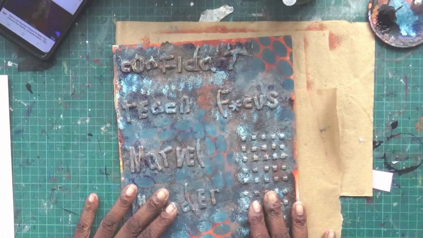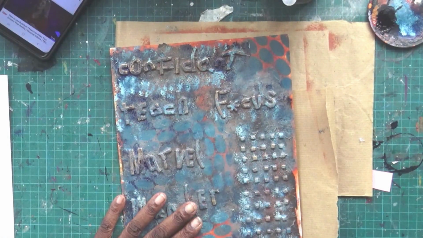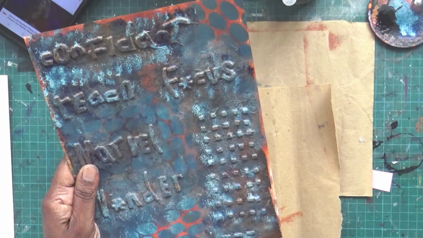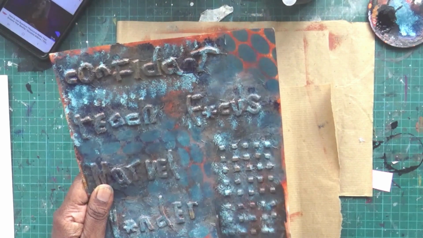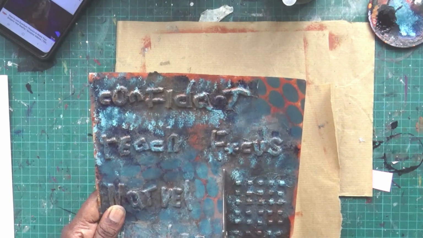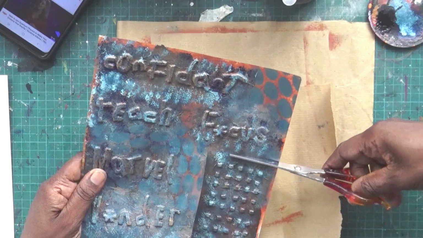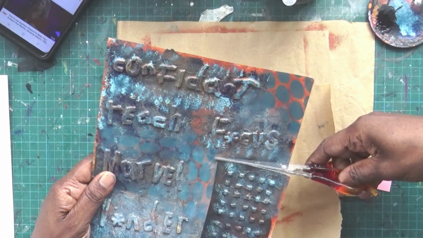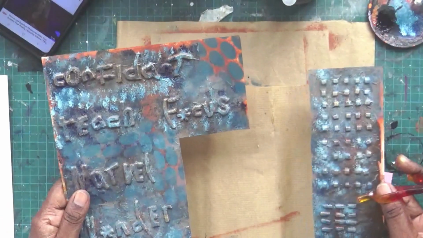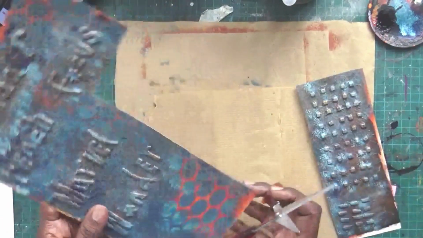Okay, so you're ready to cut this up. Now you can cut yours up and have them square, or I like to do them kind of oval in shape. For these ones I'm just going to cut this off for the moment. So I'll decide how I want to cut this up.